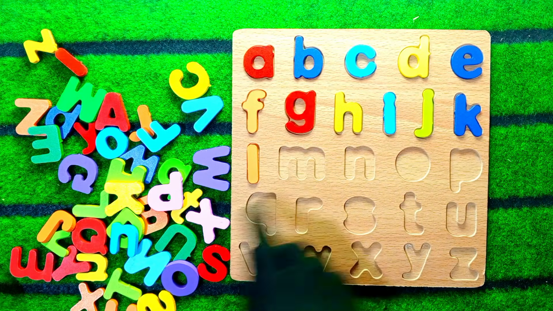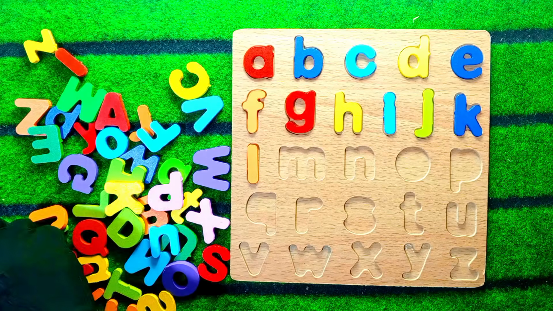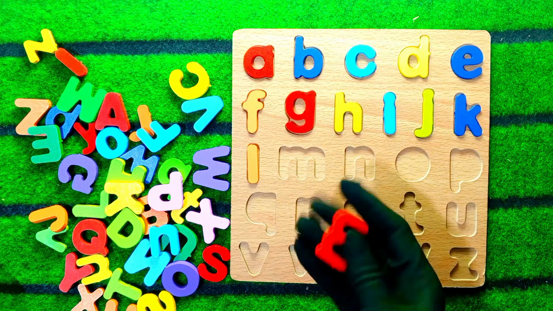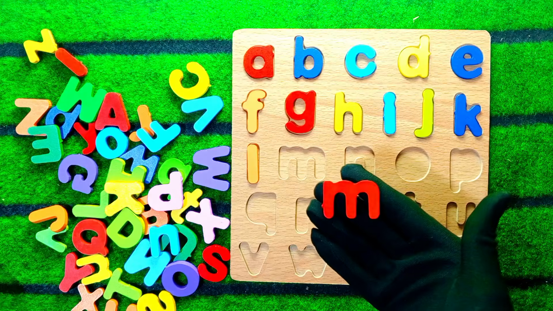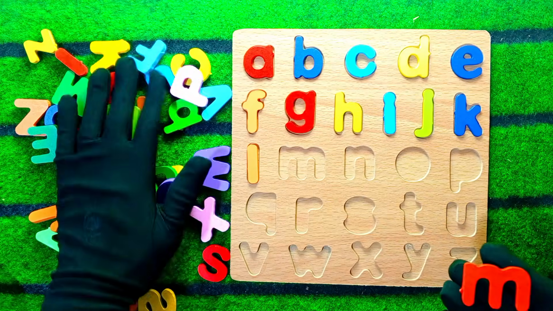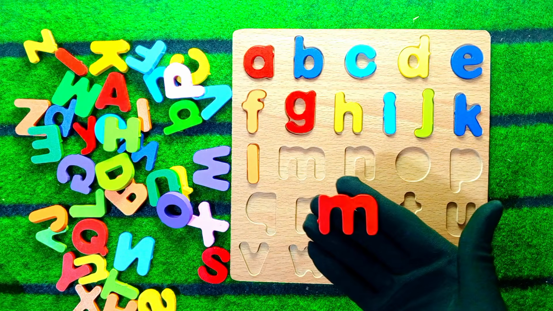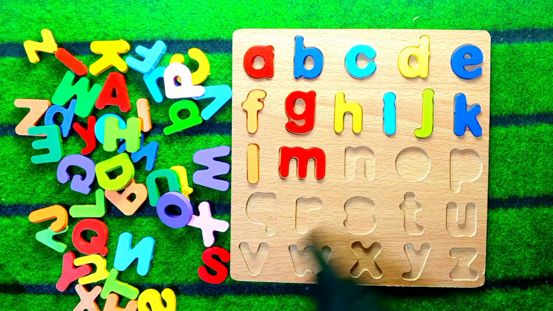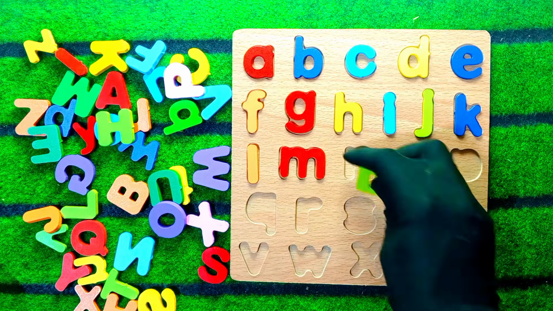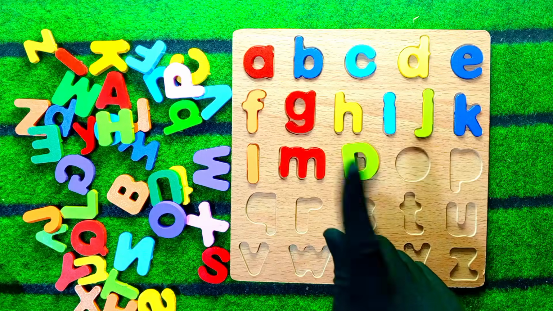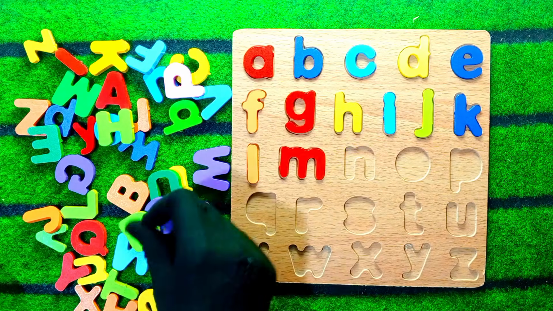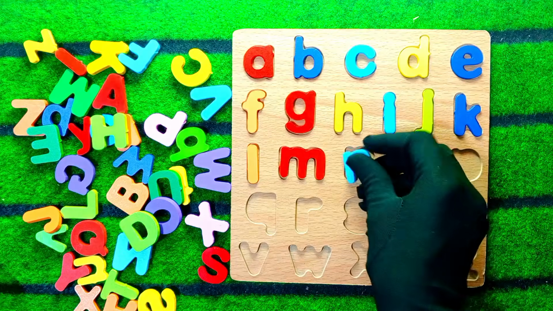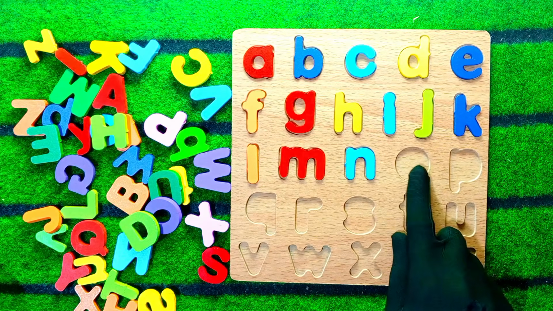L. The next letter is M. M. And the next letter is N. Is this N? No. Let's find N. N.